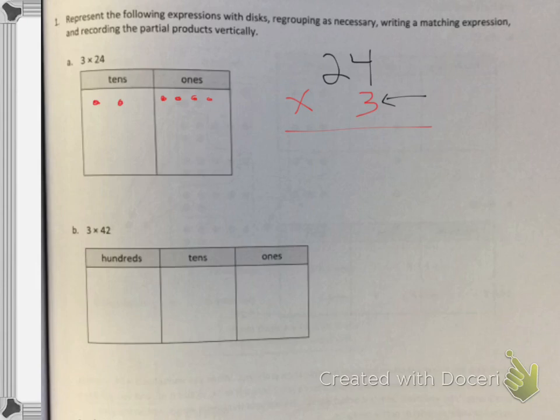So that means that we're going to make 3 copies of 4 1s. And then we're going to make 3 copies of these 2 10s. Perfect. So let's finish this out. Remember, if we have 10 inside a place value, we need to bundle that group of 10. So I have 1, 2, 3, 4, 5, 6, 7, 8, 9, 10. And we're going to take this group of 10 and bundle over.